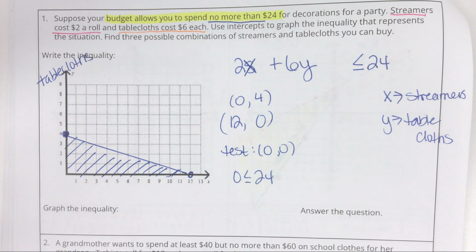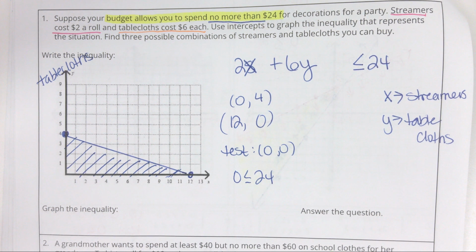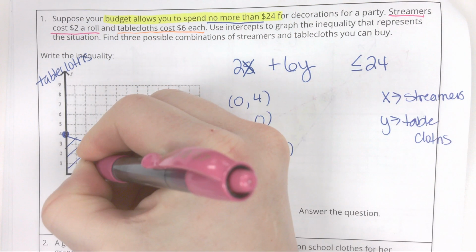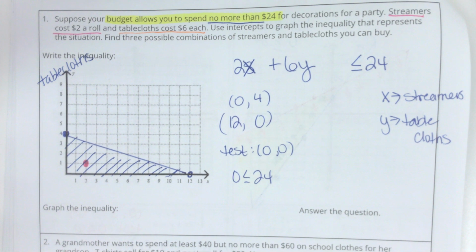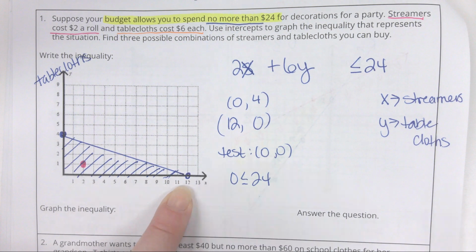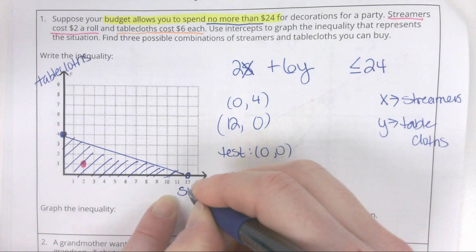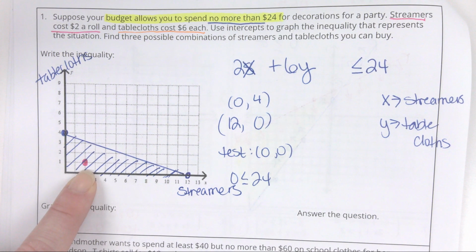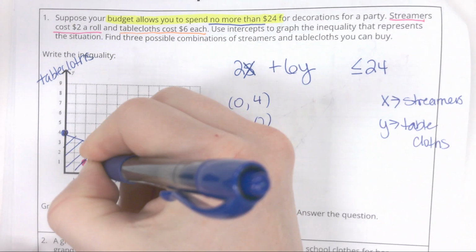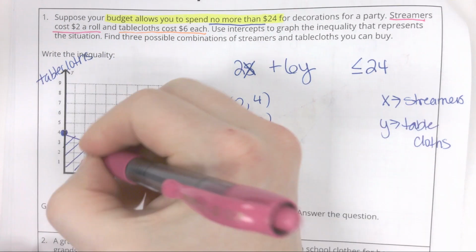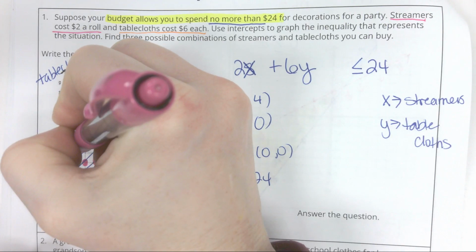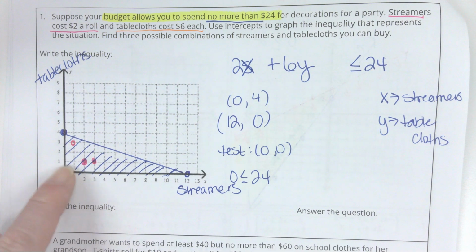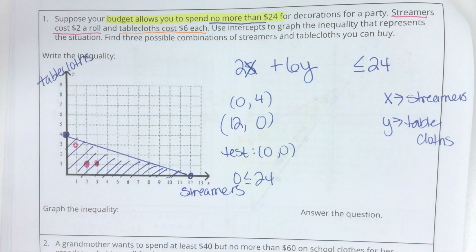So the question, then, find 3 possible combinations of streamers and tablecloths. Okay, so all I mean by that is there's one possible that would, ooh, I forgot to label. What's the x-axis? Streamers. Okay. So one possibility would be 2 rolls of streamers, 1 tablecloth would be possible. Give me another one. 3 tablecloths. 1 streamer, 3 tablecloths. Oh, you meant this. 3, yeah, 1 roll of streamer, 3 tablecloths. I did 3 and 1. So any of those that are in the shaded region would be possible answers.